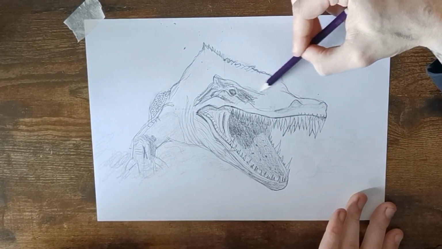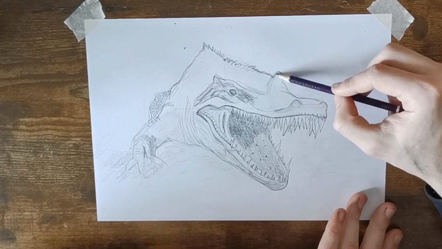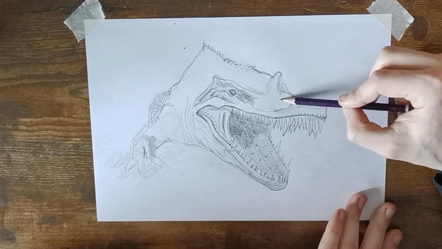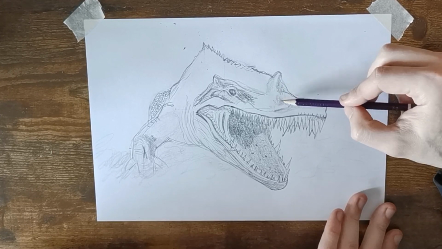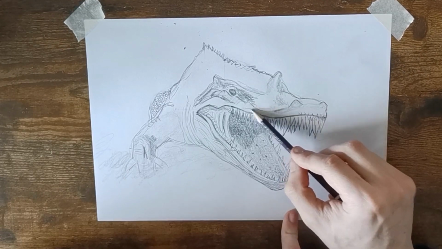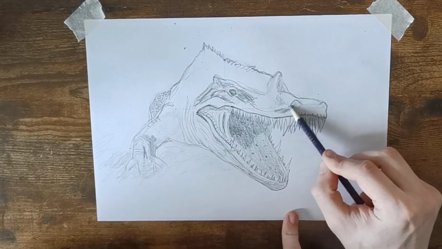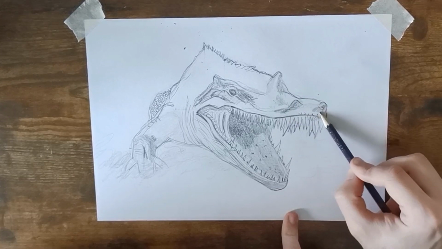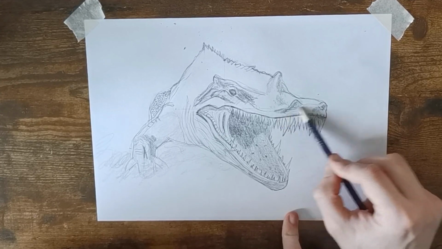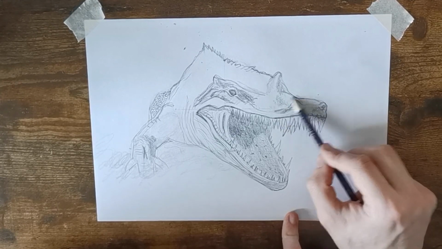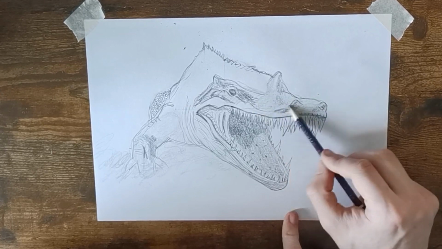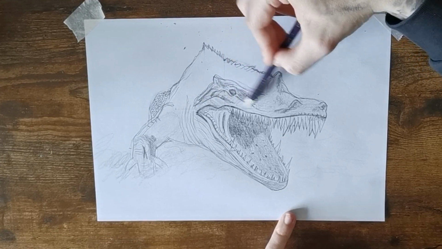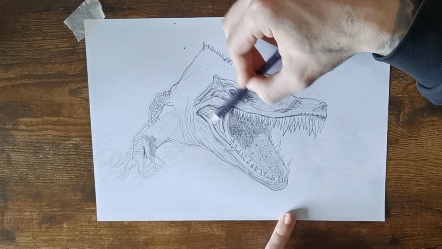Here, it's kind of like eyebrows. A bit darker there. These nostril bits are darker. Just shade it lightly. All the way back to here, we're going to shade it. Stick some shading there, and all the way across.